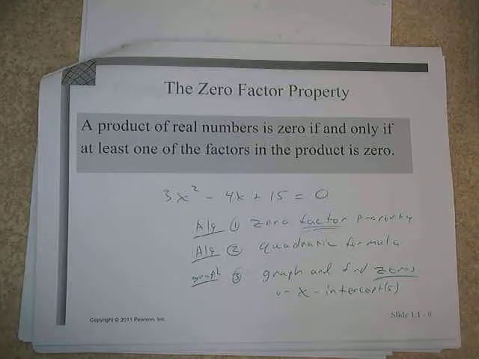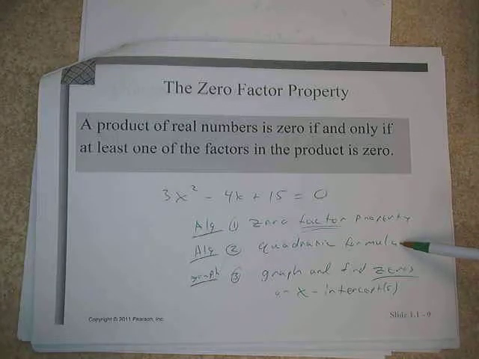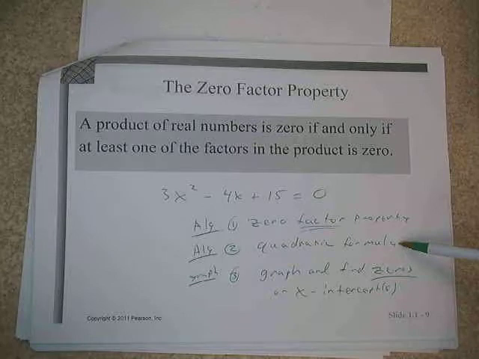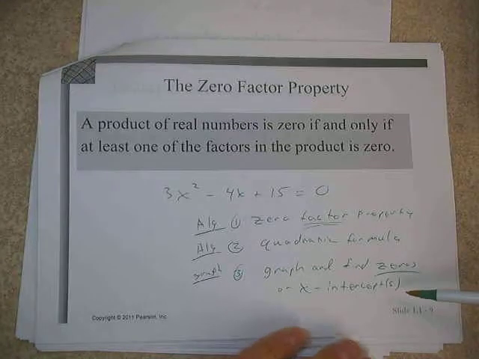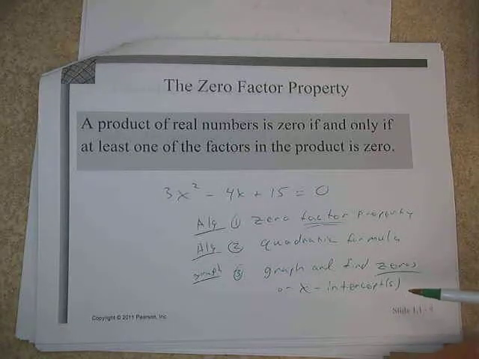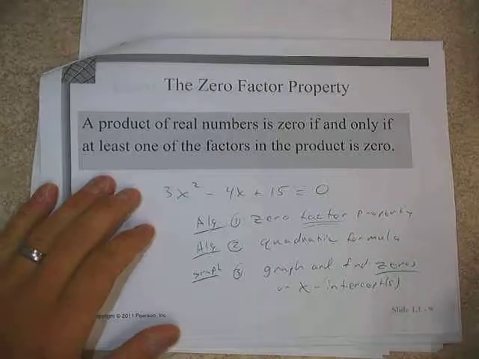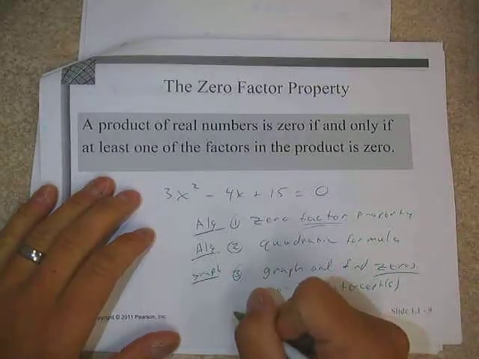If we have a parabola whose vertex is above the x-axis and it opens up, it's not going to cross the x-axis, and therefore we're back to number 2, which is the quadratic formula. We'd have to find that, and we know that we'd find imaginary answers. This is where we'd have a negative discriminant. So that graphing approach would not work. It's a good approach sometimes to find solutions, but it doesn't always work because we don't always have real solutions.